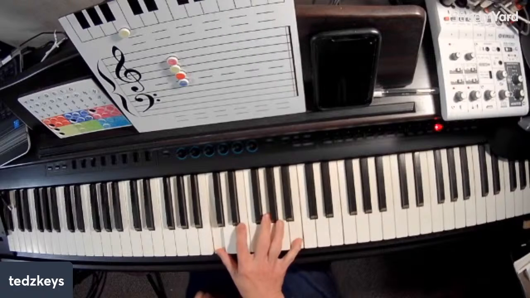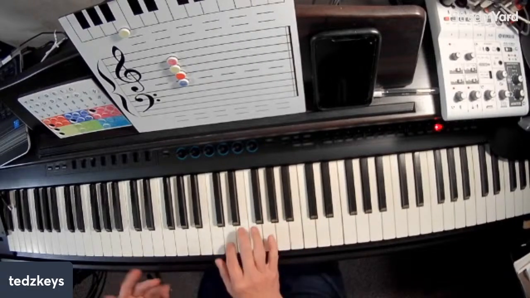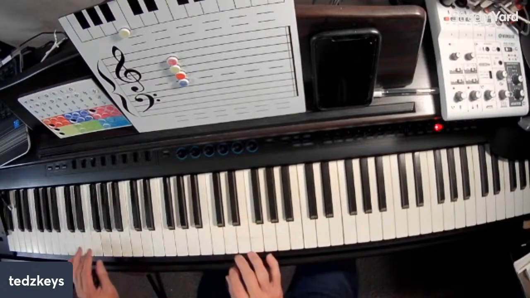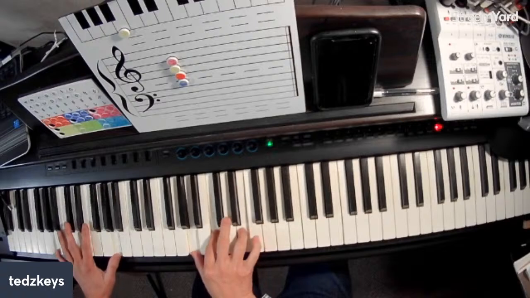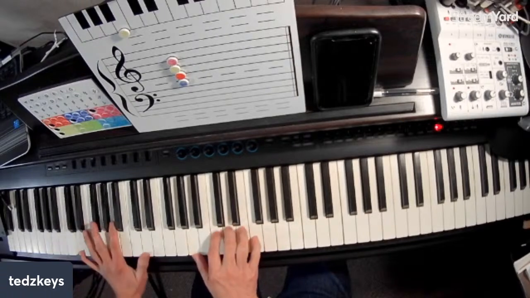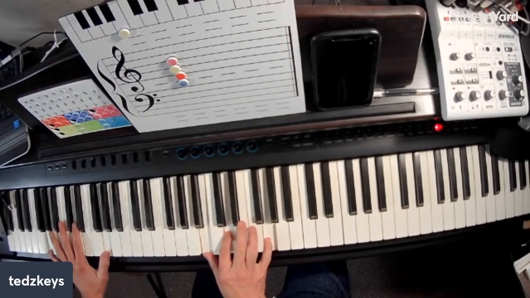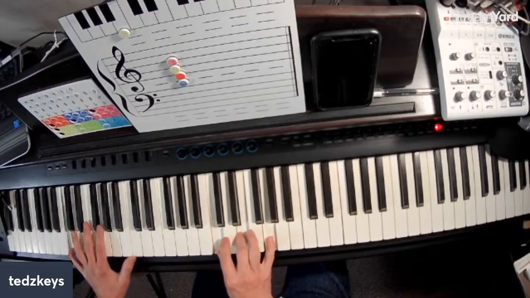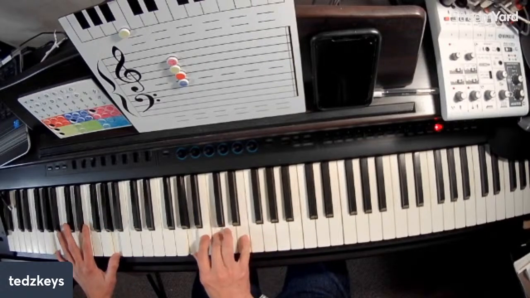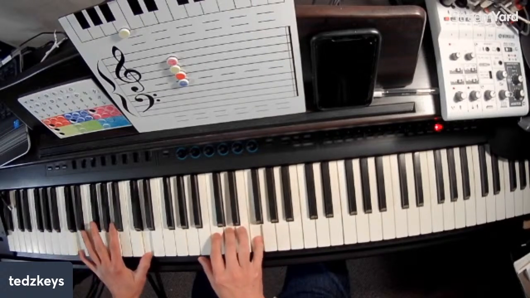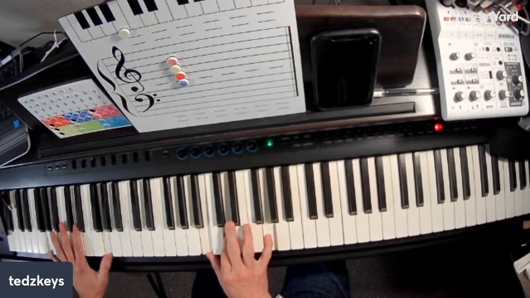So with all of that, if you are going to play this progression right here, you have 1, 6, 2, 5.